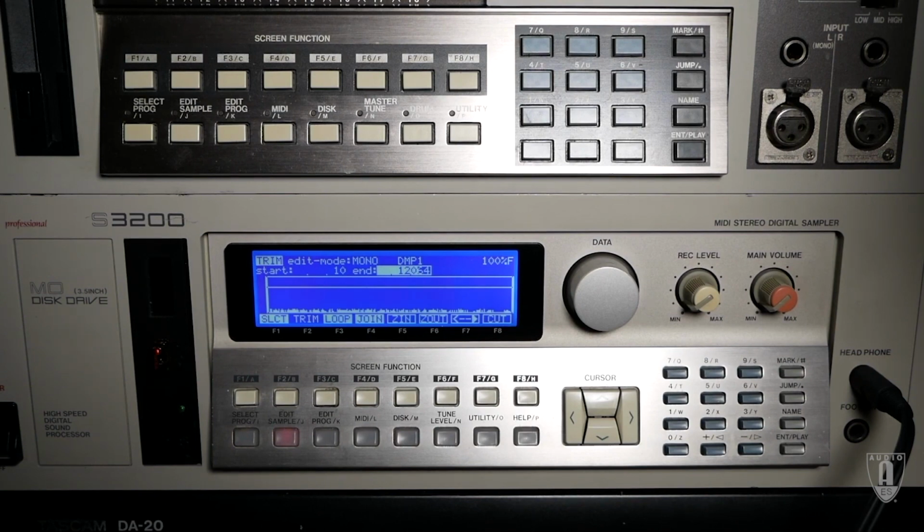For this, we go to the edit program page there. You can probably see how the sampler is arranged in a methodical manner. We can select our program, then we do the sampling, and then we choose to edit the program.